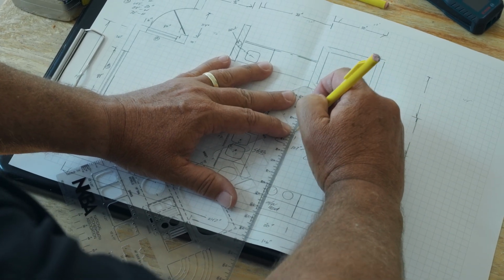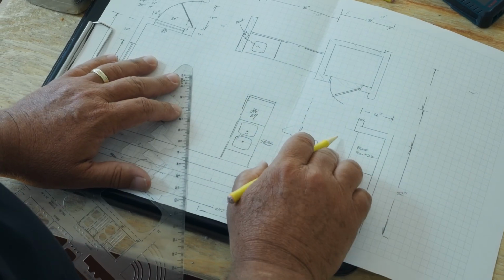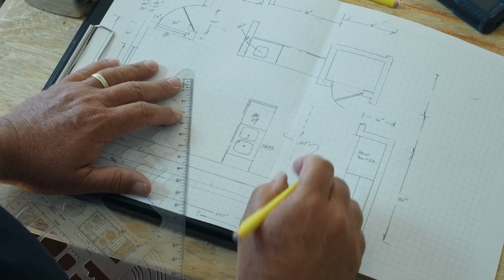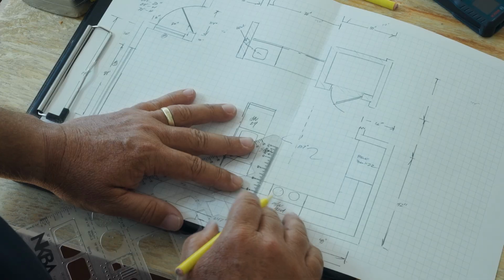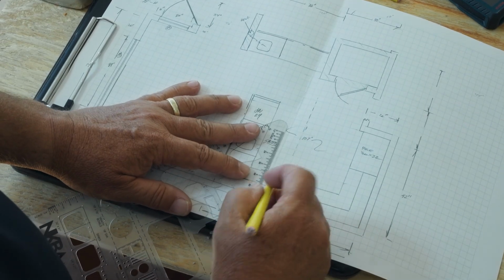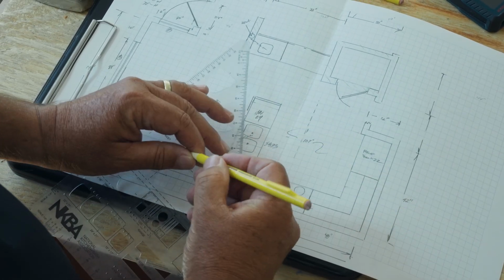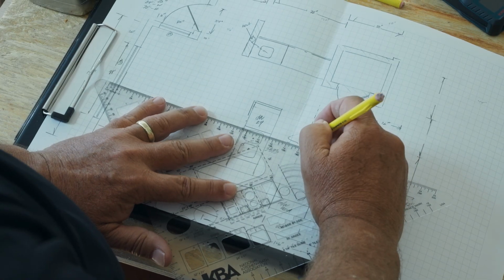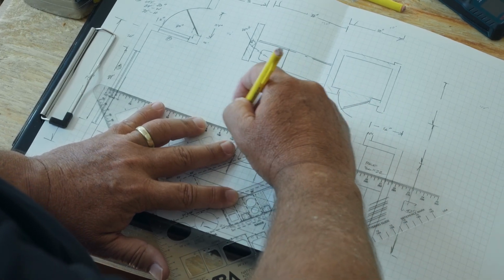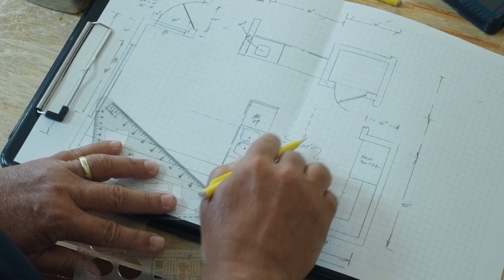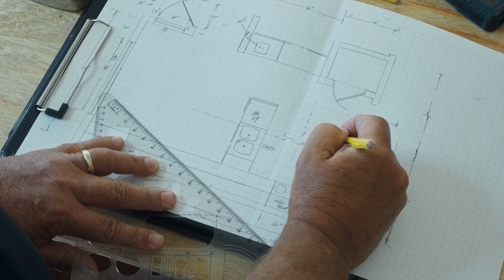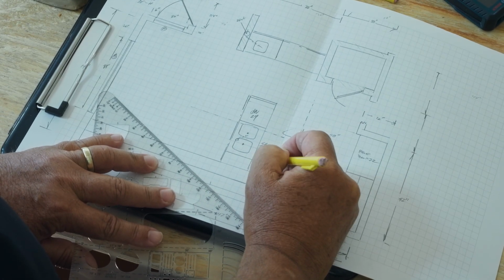So I'm just going to throw a line in here that represents 48 inches off of this refrigerator. And then on a wall where there is a range, minimum is 42 inches. So I'm just going to put that 42-inch line in here. So now you can see that, to me, this is 48, this is 42.